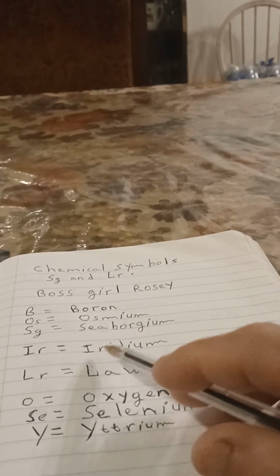And then you have the capital I and the R right here. You capitalize the I and put a small r right there, and you get iridium.